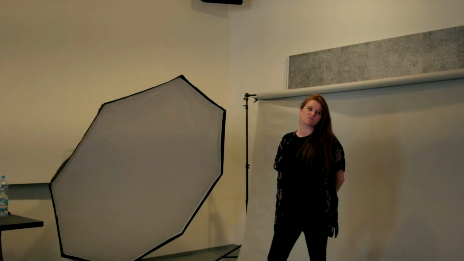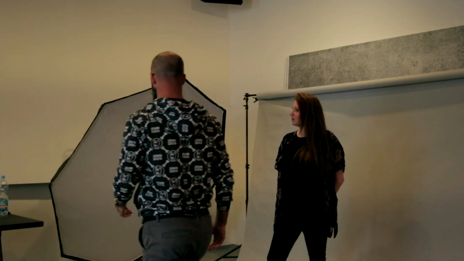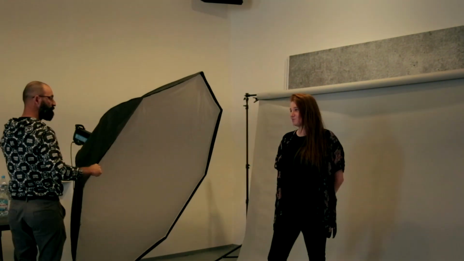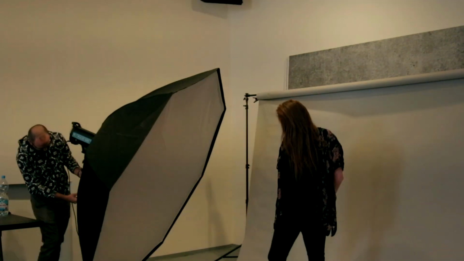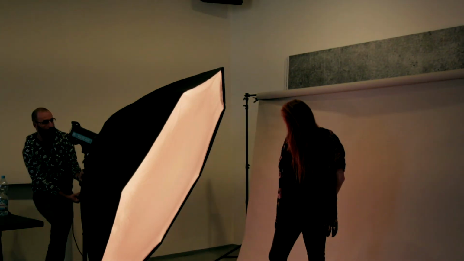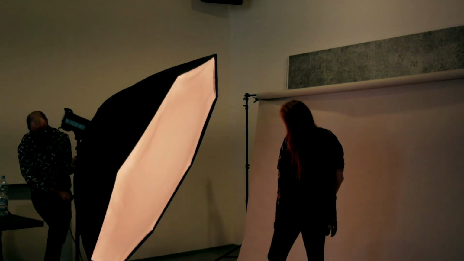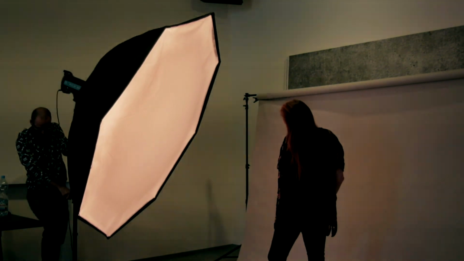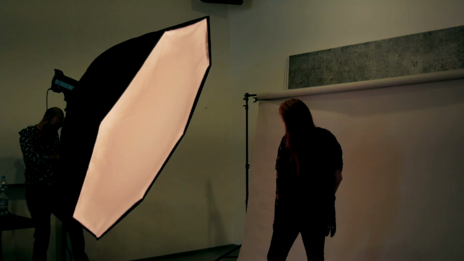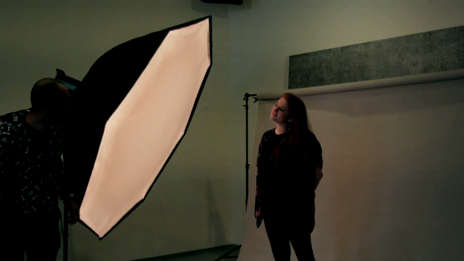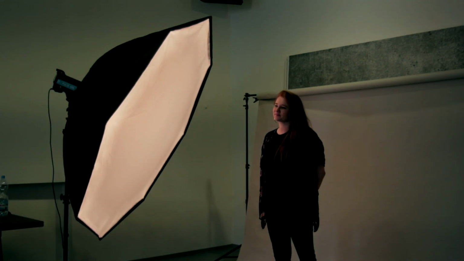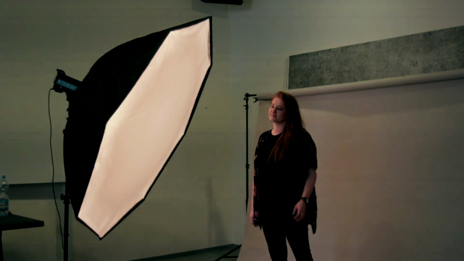And the last one is the biggest one. This is a 200 centimeter octobox, so it's bigger than me, and this is the kind of modifier that you can use to light a whole family in family shots. Using this to shoot portraits or fashion shoots is very versatile, because with one light you can light the model and have perfectly soft light on the background.